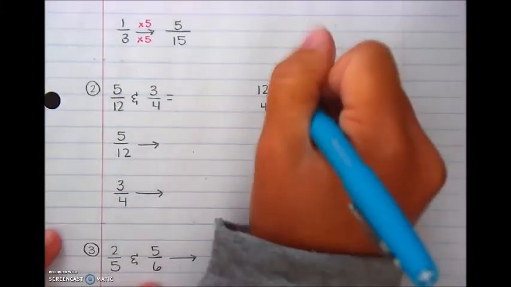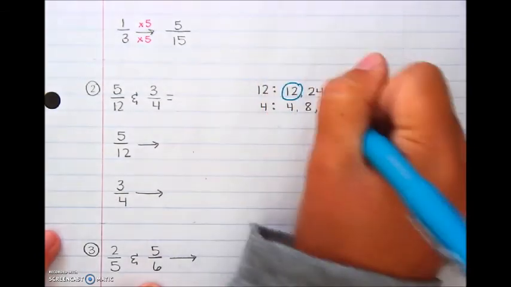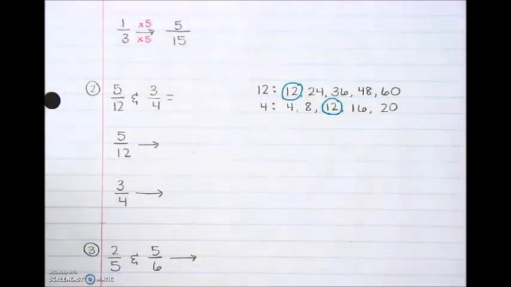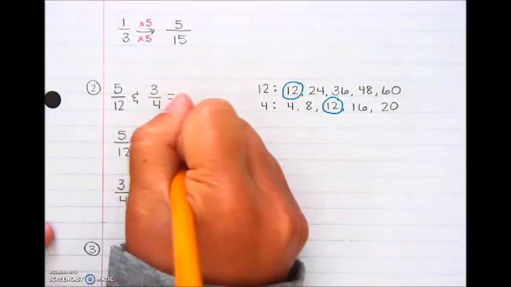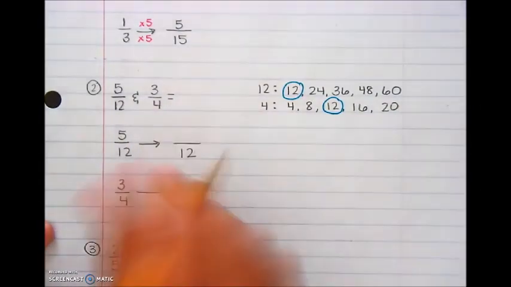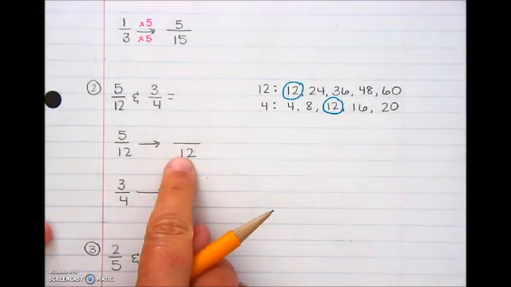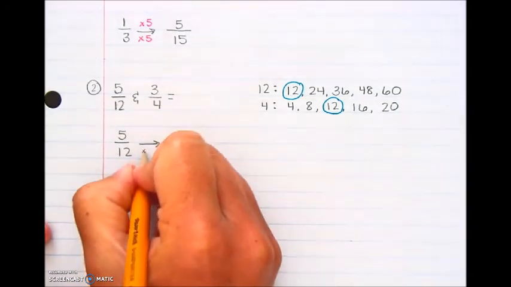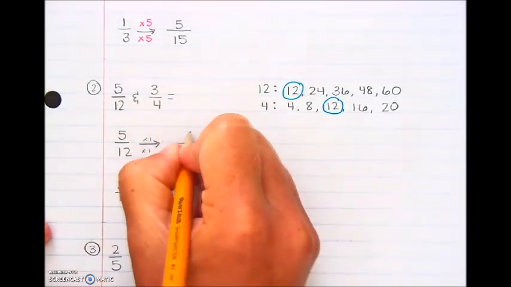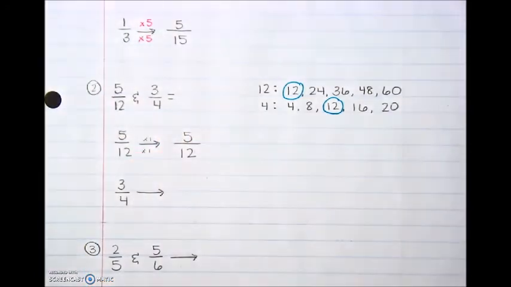Now on this particular list, I have 12 in common. That means my common denominator is going to be 12. In this particular case, I don't have to change my first fraction at all. This is like saying times 1. So 5/12 remains exactly the same.